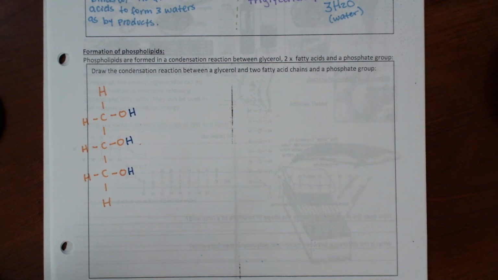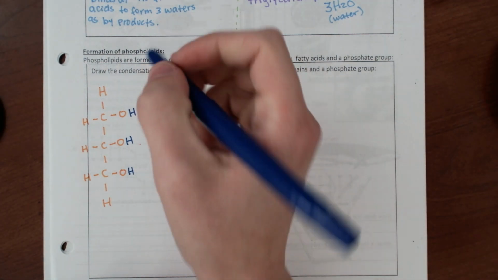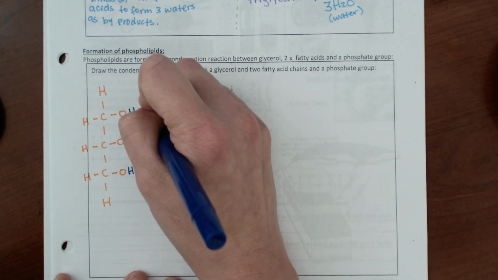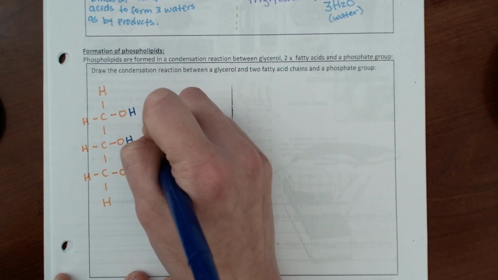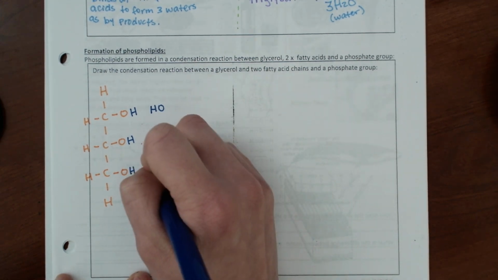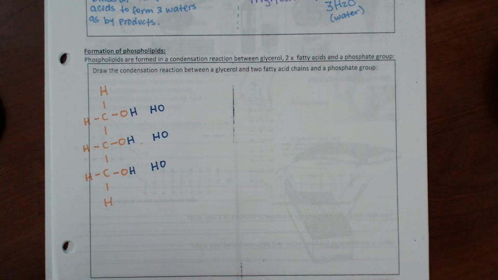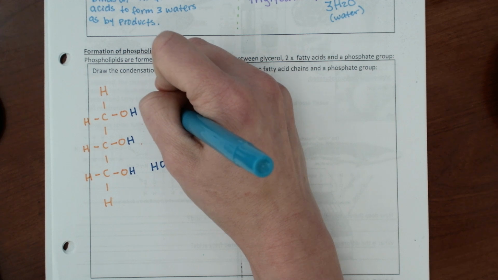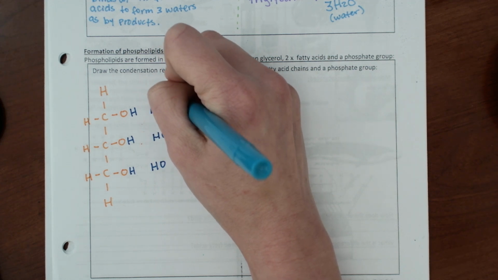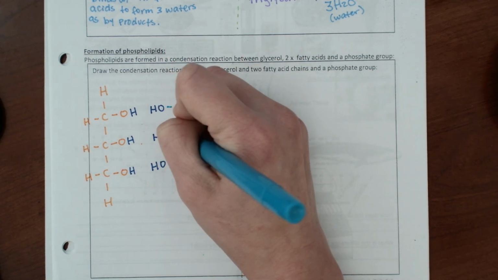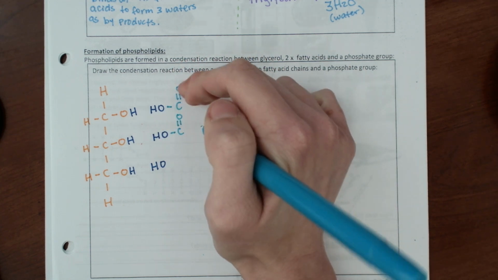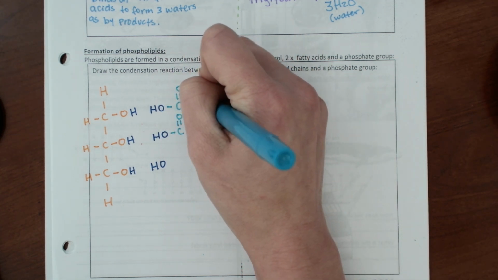So now we have to do 2 fatty acids and our phosphate group. So we have our 3 HOs. They're still here. But now what we add to them is going to be different. So first 2 are going to be the same. We do our carbon, oxygen, carbon, double bond oxygen. We have our regular carboxyl group. We'll do the same 3 carbons.